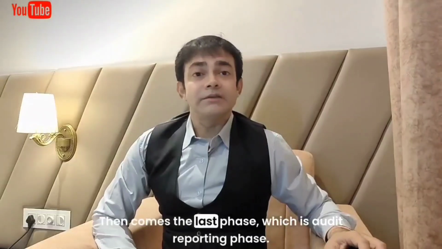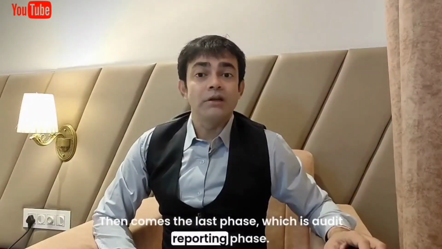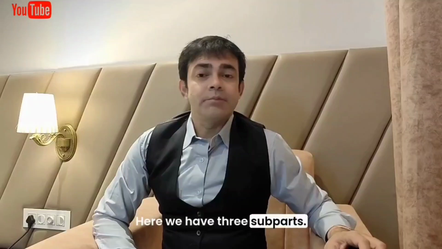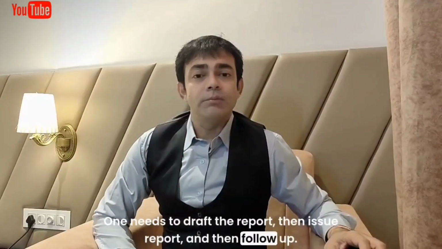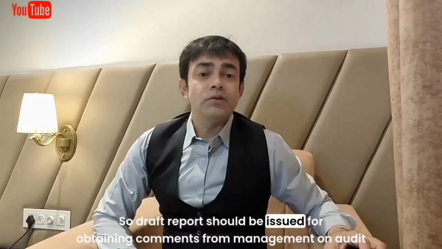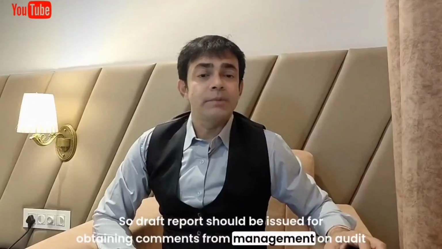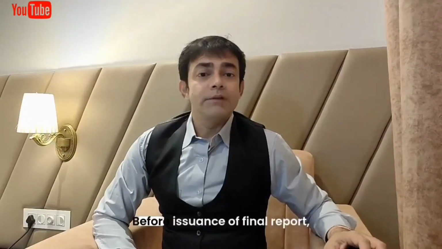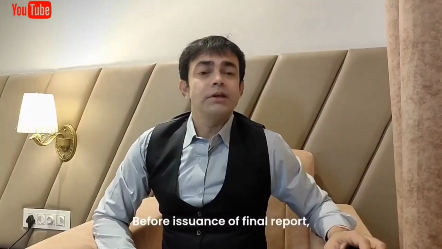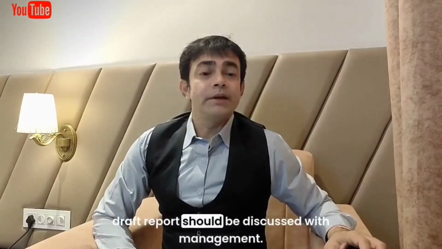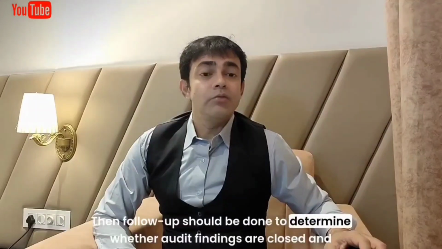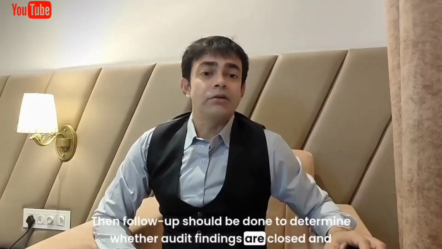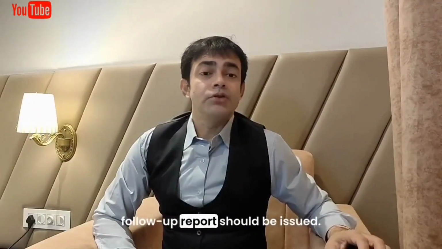Then comes the last phase, which is the audit reporting phase. Here we have three subparts. One needs to draft the report, then issue the report, and then follow up. The draft report should be issued for obtaining comments from management on audit observations. Before issuance of the final report, the draft report should be discussed with management. Then follow-up should be done to determine whether audit findings are closed and a follow-up report should be issued.